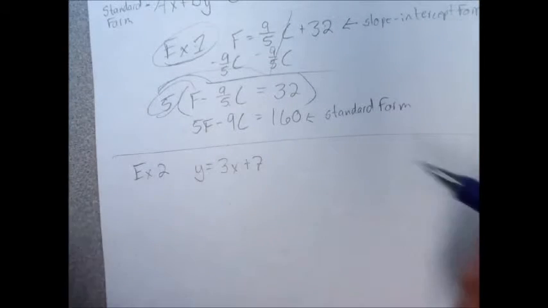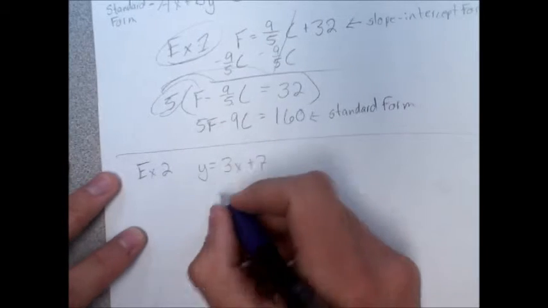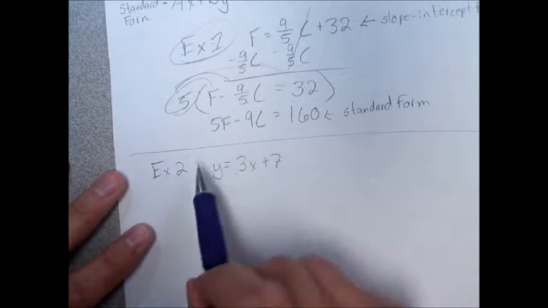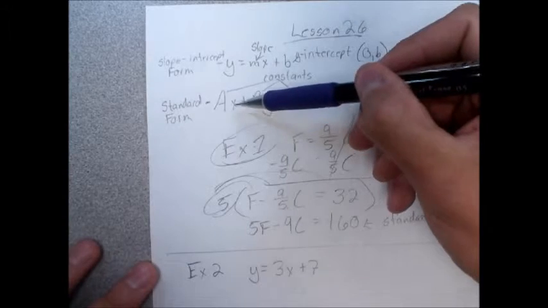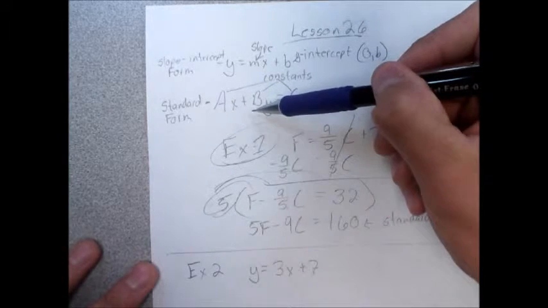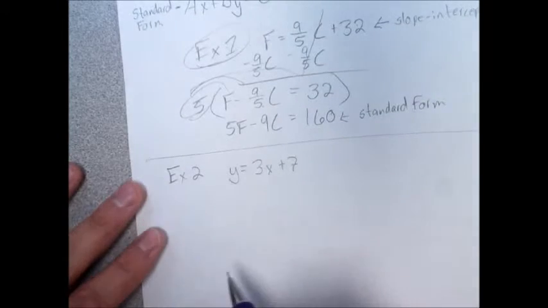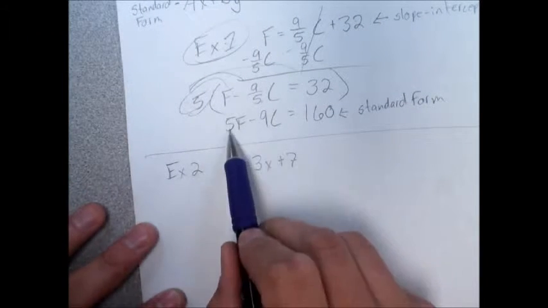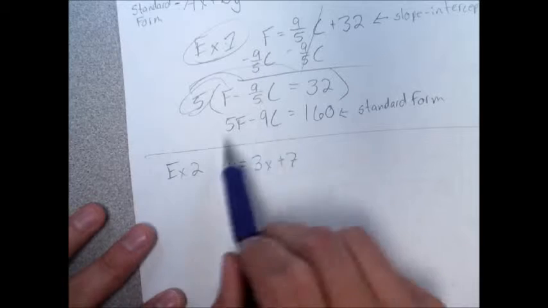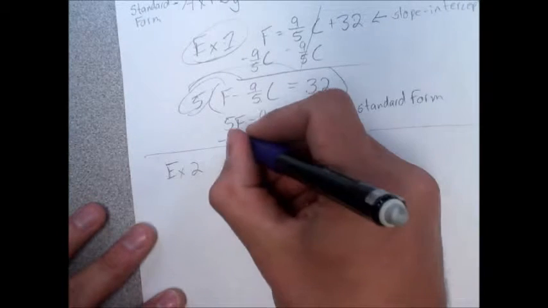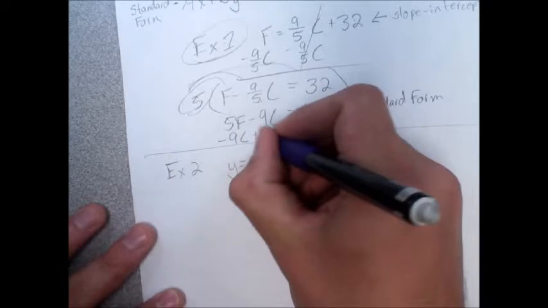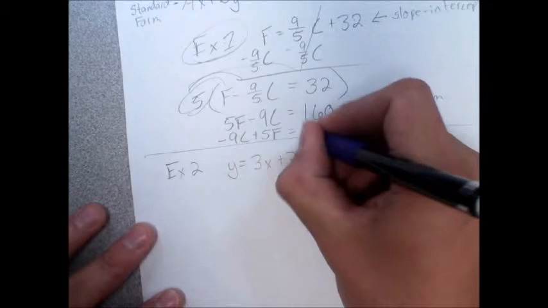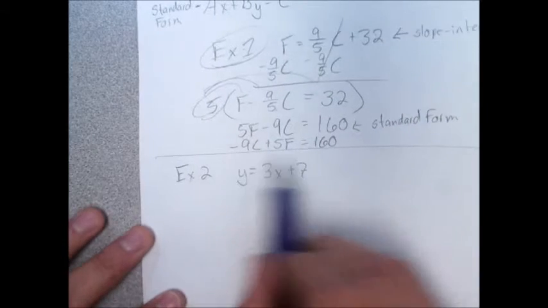In order to do that, I have to move my 3x. If I look back at my standard form, notice that x is first and y is second. So I'm going to put that in alphabetical order. If I look back up here at alphabetical order, I would need to rewrite this as negative 9c plus 5f equals 160. So alphabetical order would put that there.